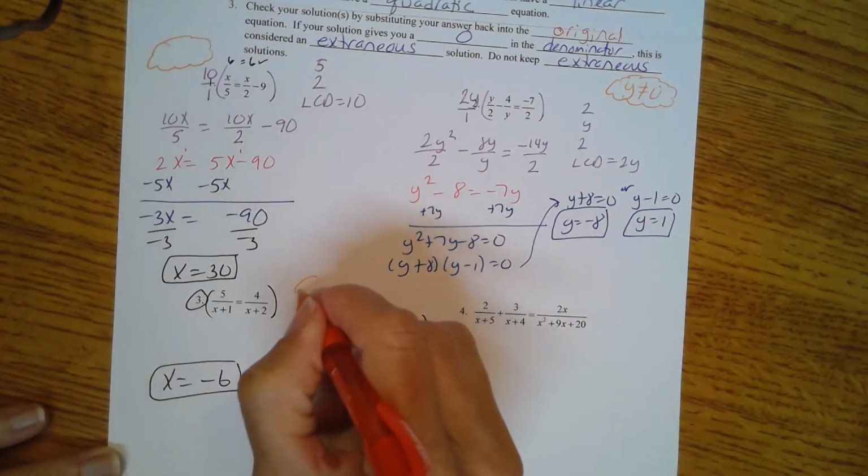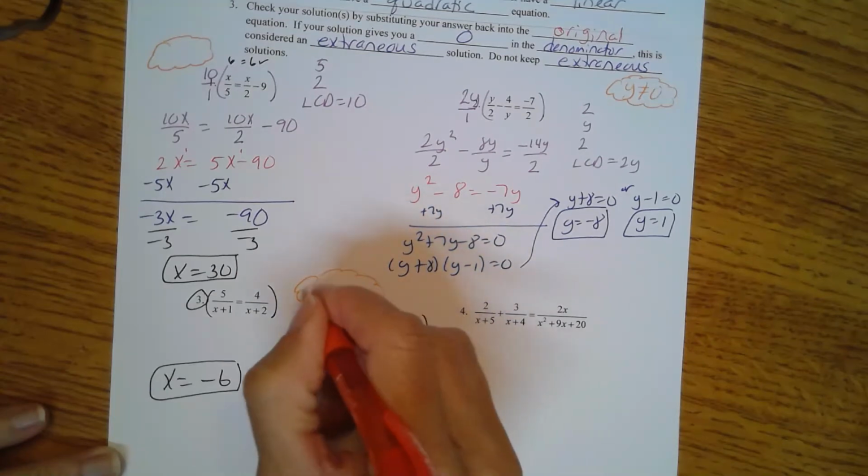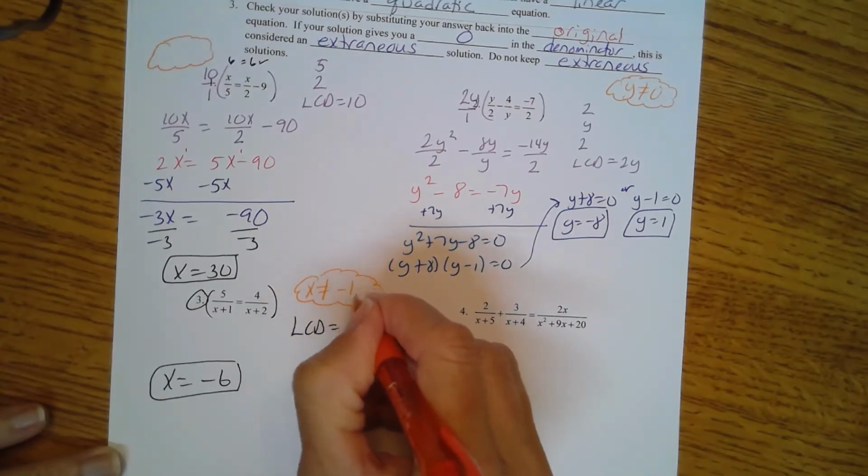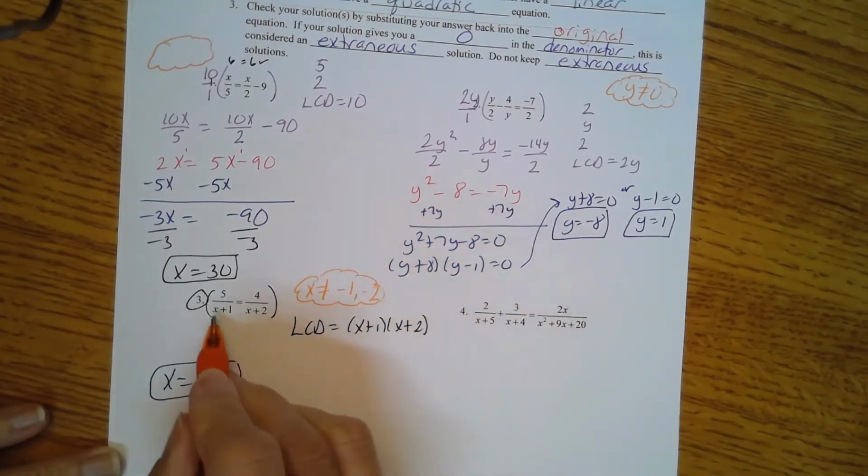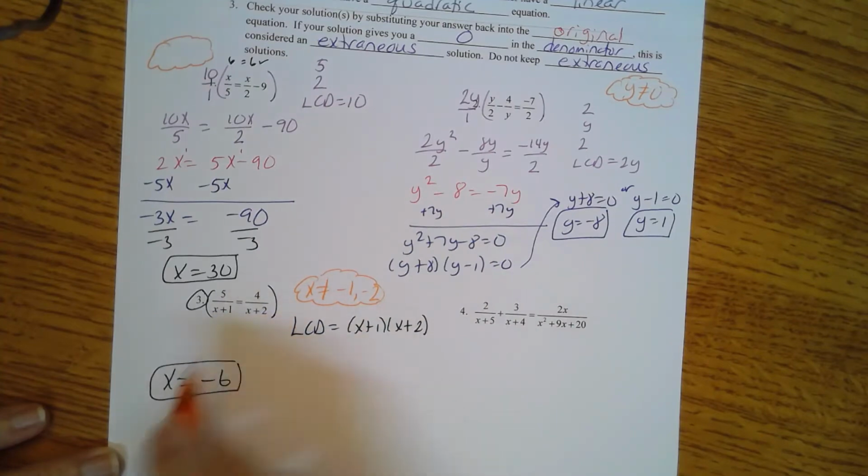What should have been your thought process? Your thought process should have been x should not be negative 1 or negative 2. Because a negative 1 would make this 0, and negative 2 would make that 0. Because I got x equaling negative 6, I'm okay.